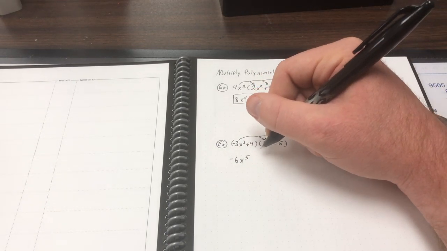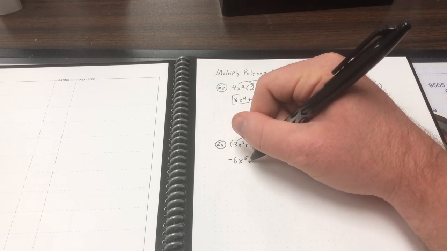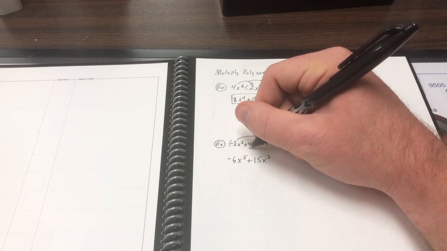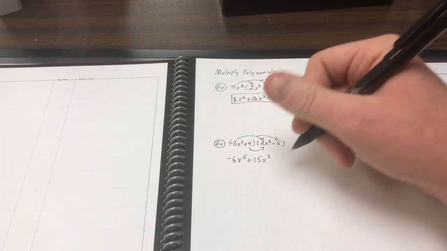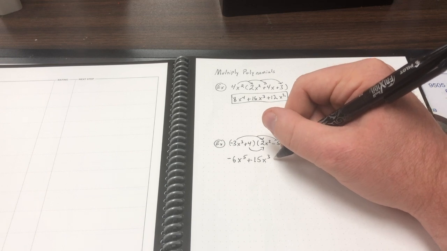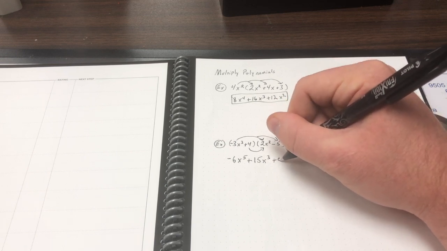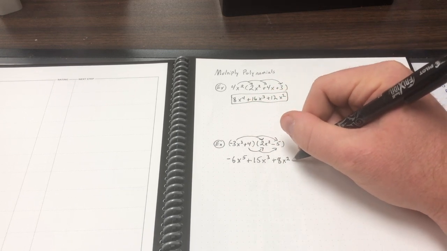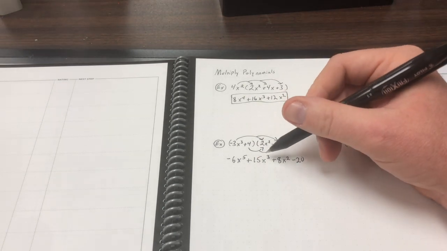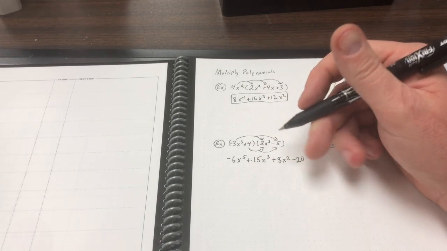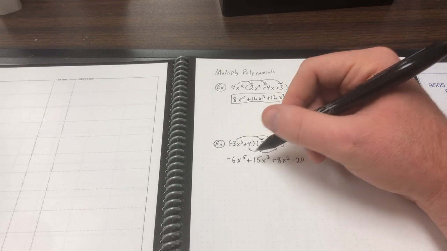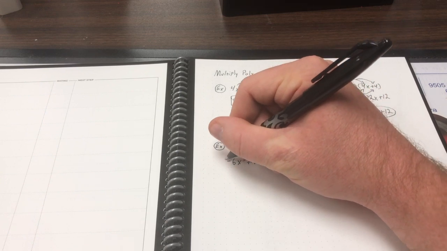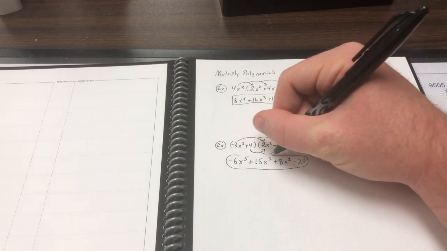Distribute over here. 2 negatives make a positive. 15 x to the 3rd. Multiply in here, inside. That would give you a plus 8 x squared. And then 4 times a negative 5 would be minus 20. And in this case, there's nothing to combine because you've got an exponent of 5, exponent of 3, 2, and then just a constant. So that would be your final answer here.